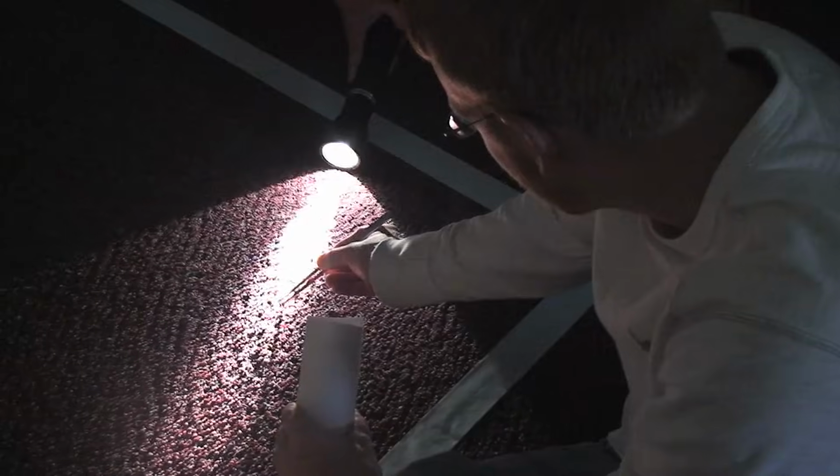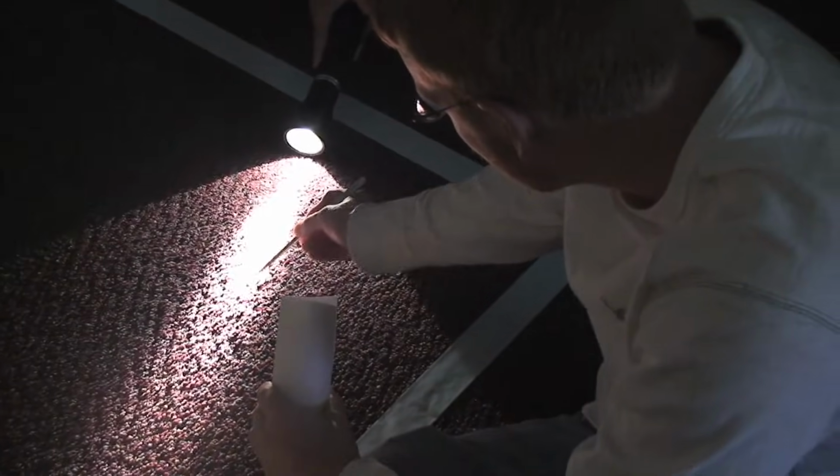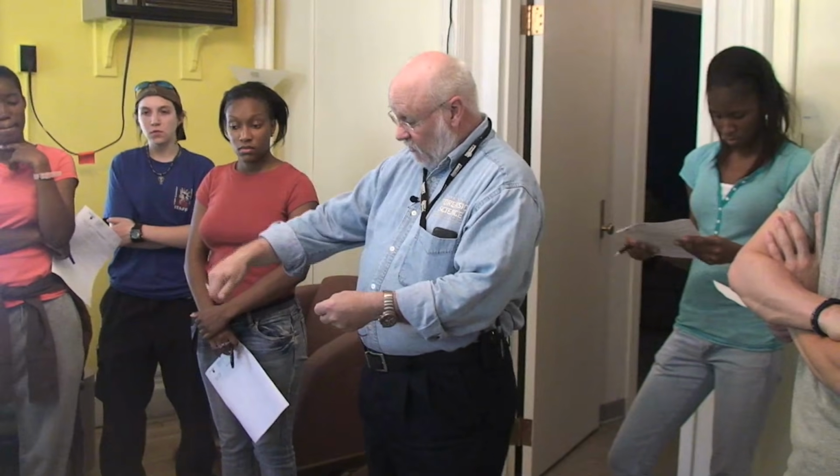So what we need to learn today is how do you collect these trace evidence materials. And there are three methods that are typically used at a crime scene. One we call the hunt and peck method, which is just exactly that. You got yourself a flashlight, you got some tweezers, you've got an envelope to put it in, and you look for them and you find them and you put them in the envelope. Typically you don't get a lot of material doing that.